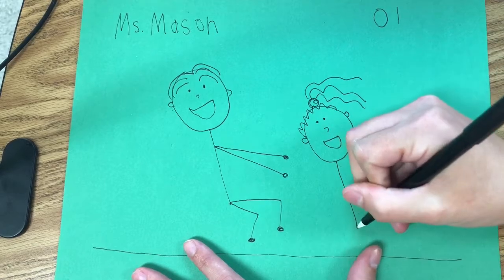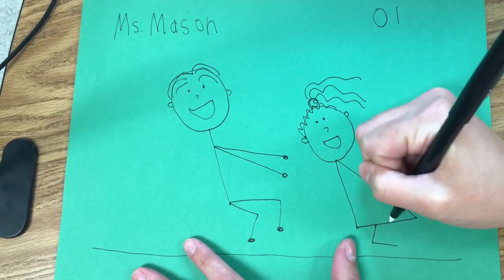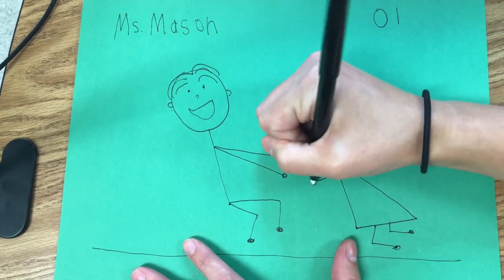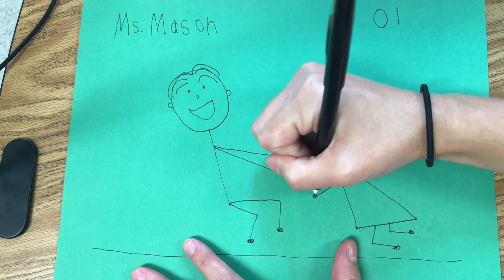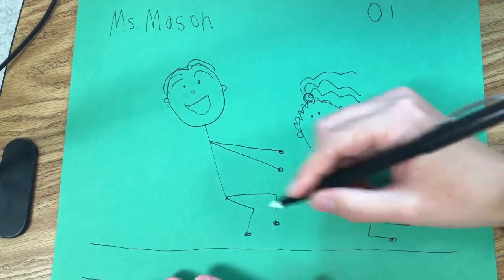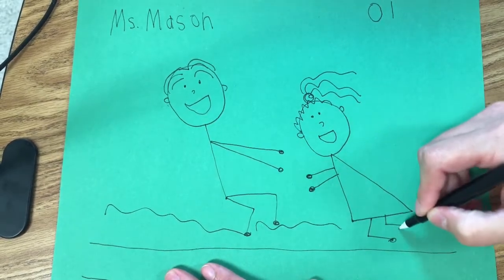We're going to give her a dress by drawing a triangle, her legs, her feet, and her hands, helping out in the garden. All right. They were helping in the garden, and I know that gardens have dirt. So here's my ground.